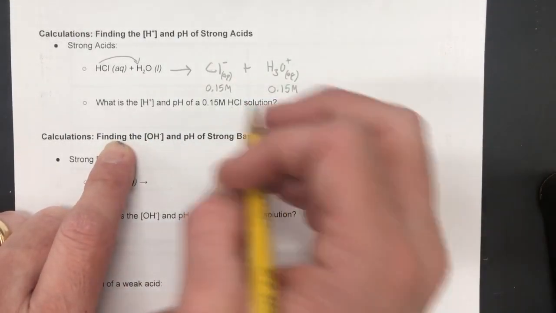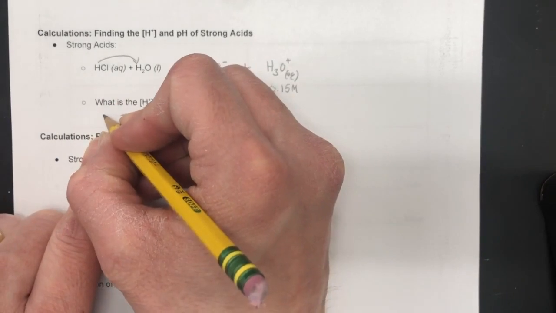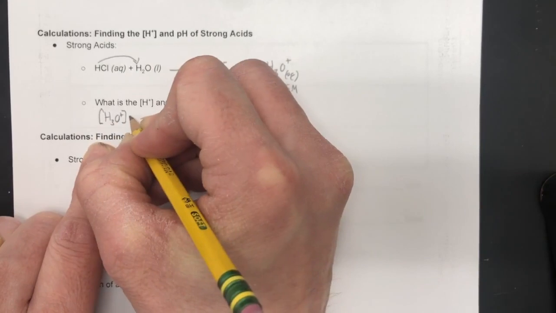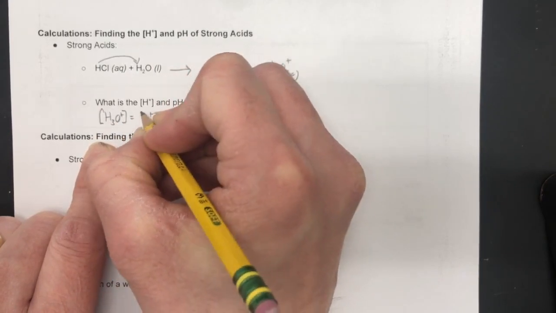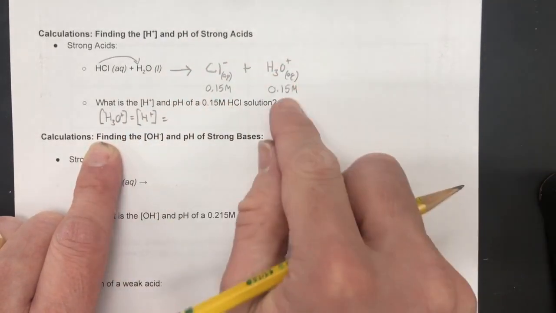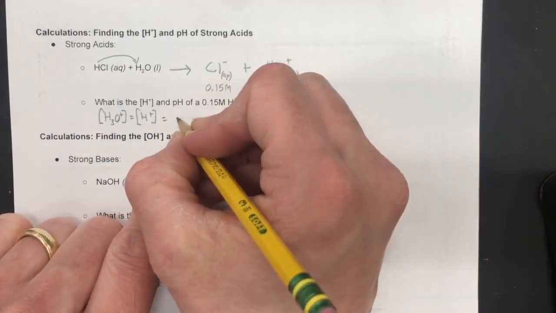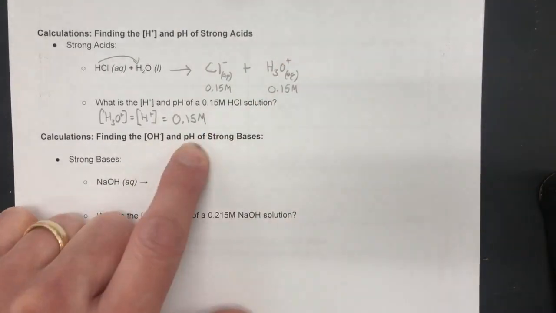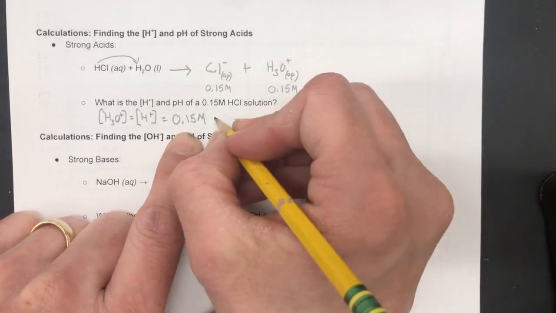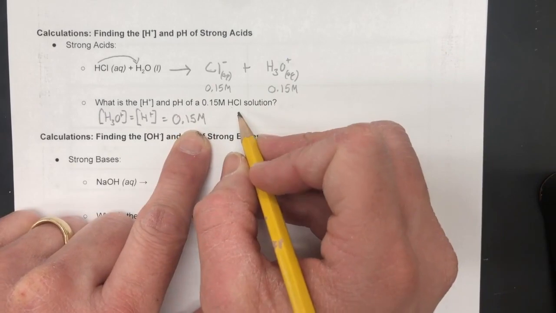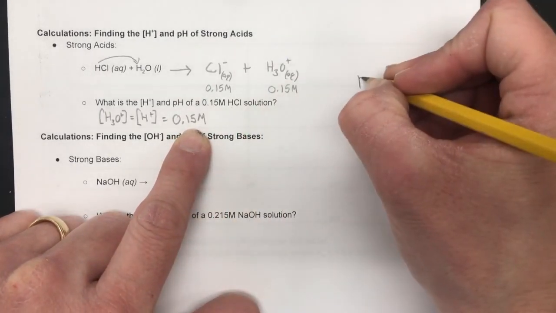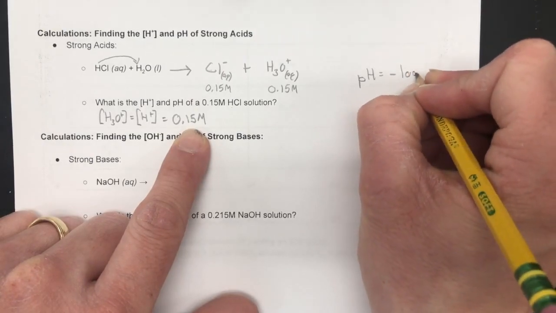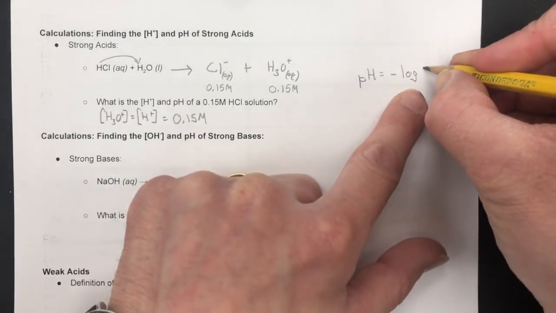And remember we said that hydronium is the same as hydrogen ions. So if we know the hydronium ion concentration is 0.15, then the hydrogen ion concentration is 0.15. And with that, we can find the pH because pH is negative log of the hydrogen ion concentration.